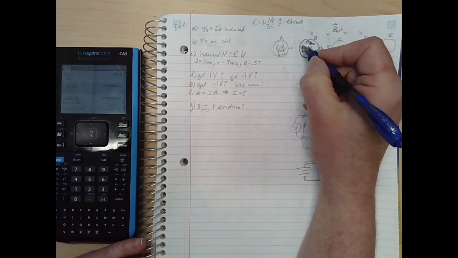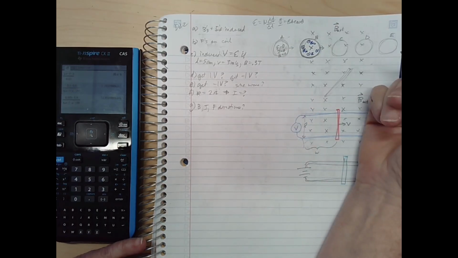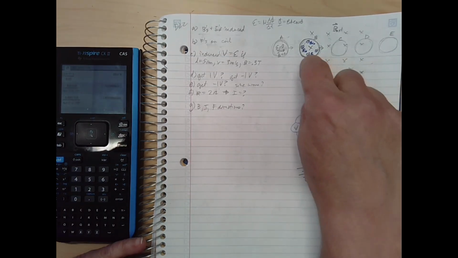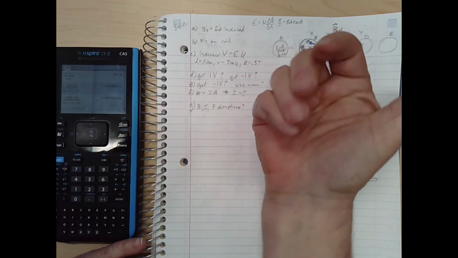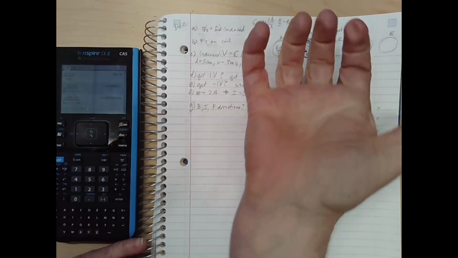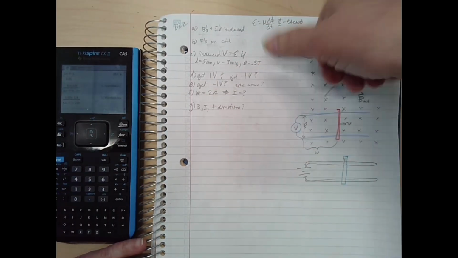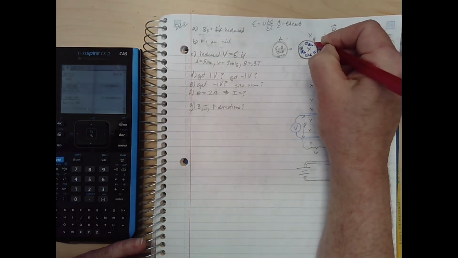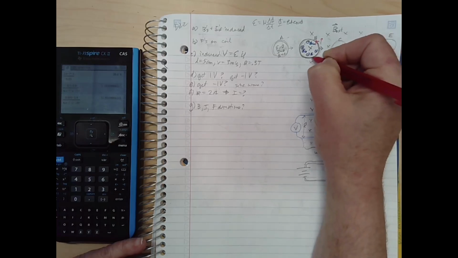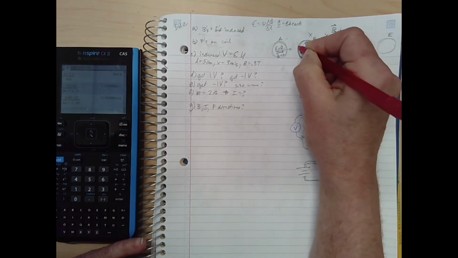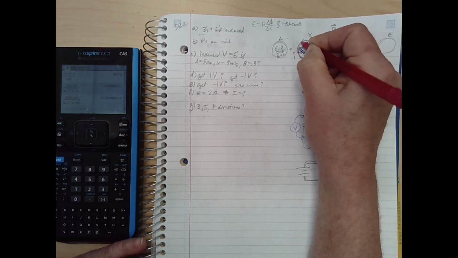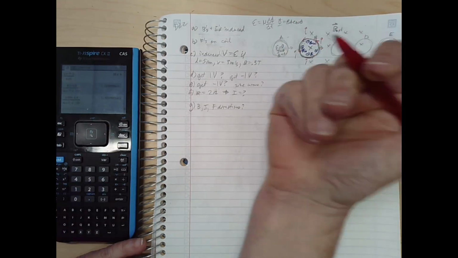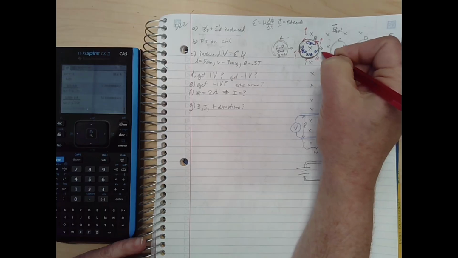It's going to oppose the change that's happening. So what current direction do we get to have a field up on the inside? The field is the fingers, and so the current has to be going counterclockwise. It's the same I everywhere in the loop, since it's a closed loop. So the current is going that way, making a field up on the inside and of course down on the outside.